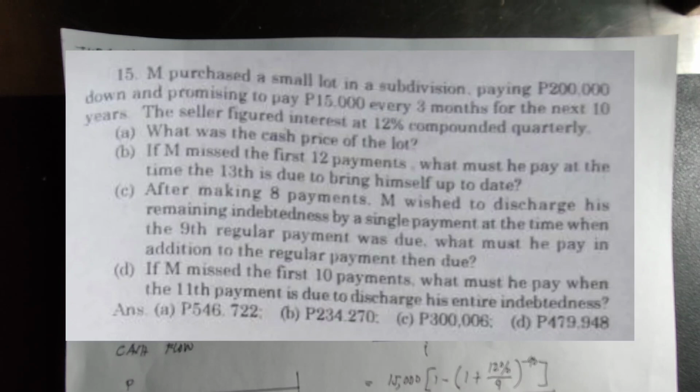C, after making 8 payments, M wished to discharge his remaining indebtedness by a single payment at a time when the 9th regular payment was due. What must he pay in addition to the regular payment then due? Then D, if M missed the first 10 payments, what must he pay when the 11th payment is due to discharge his entire indebtedness?